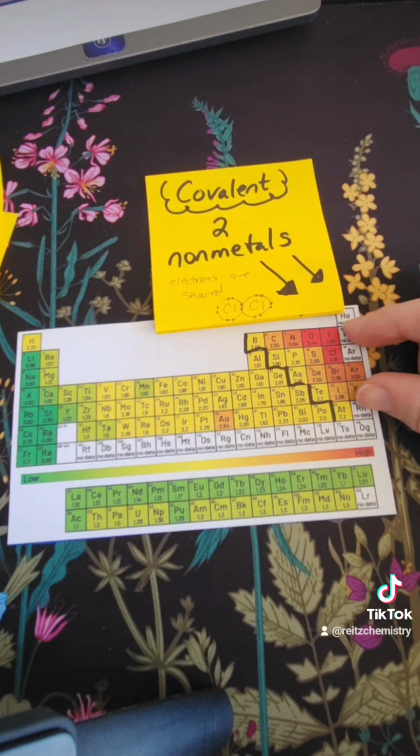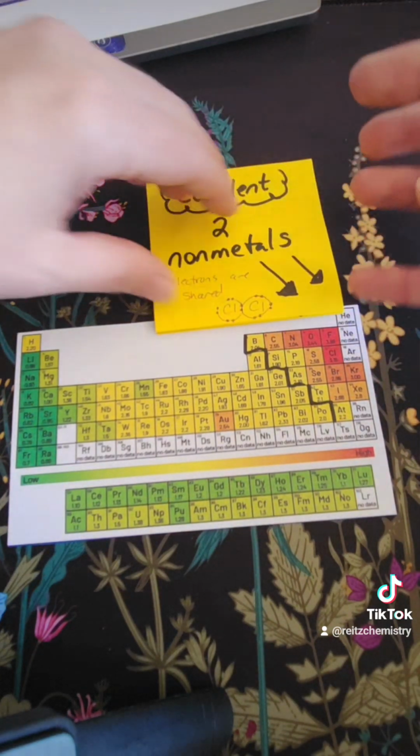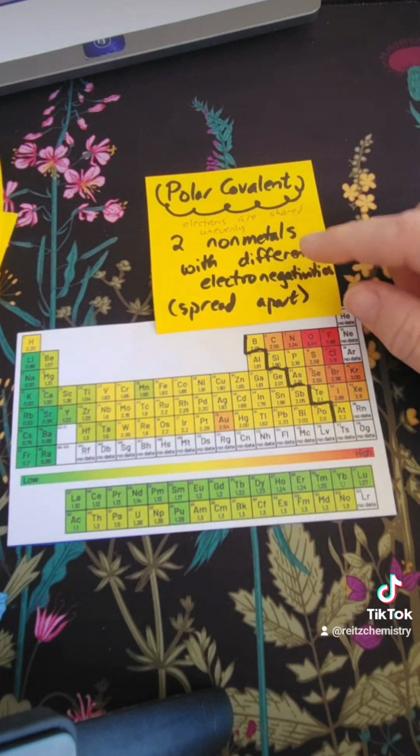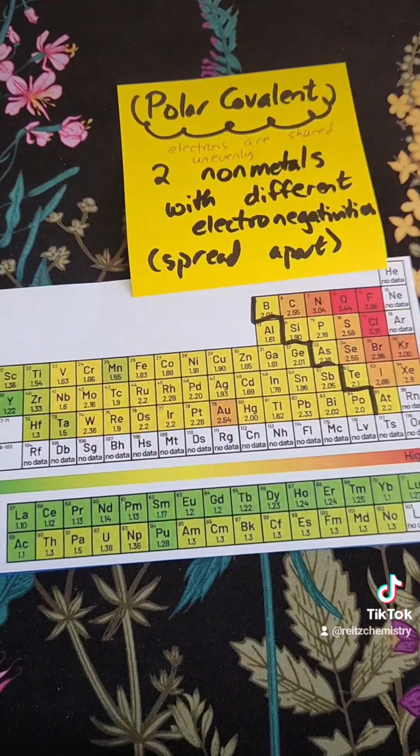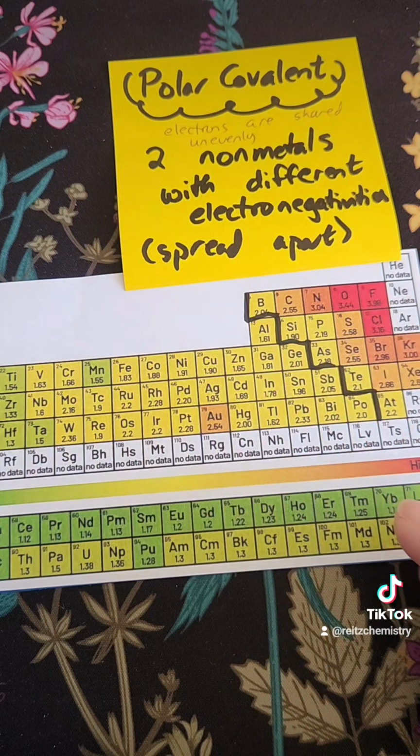But because of this, it sets up an uneven balance of charge in the molecule itself. That creates what we call partial charges. So a covalent bond is made of two nonmetals and electrons are shared. And so for this polar covalent bond, the electrons are shared unevenly, which is due to two nonmetals having different electronegativities because they're spread far apart on the periodic table. It's generally how you recognize that.